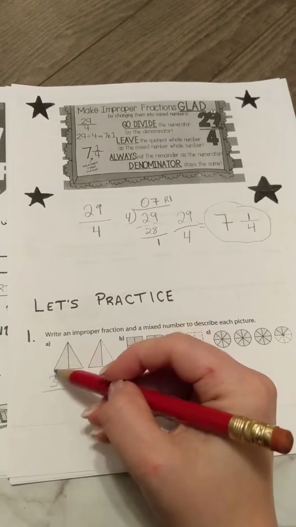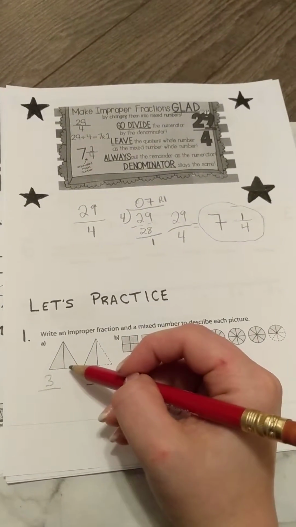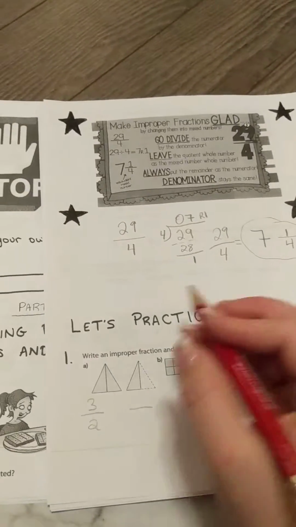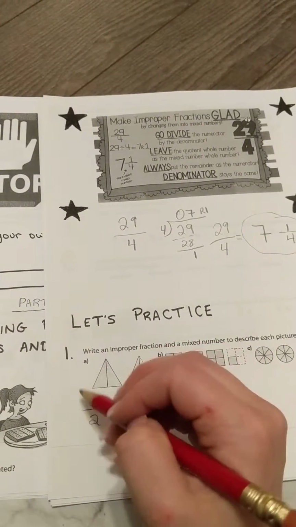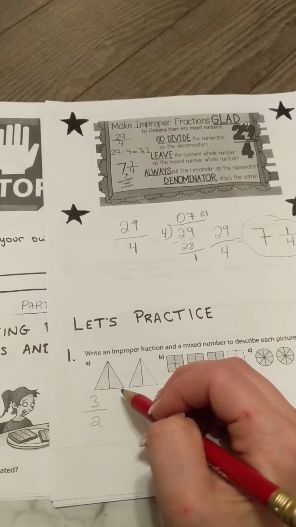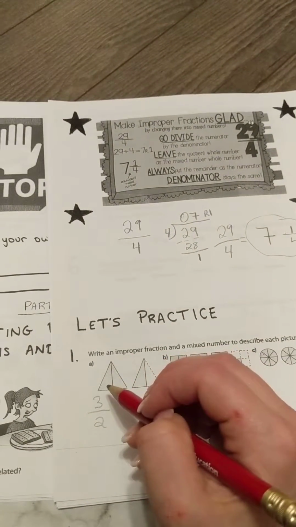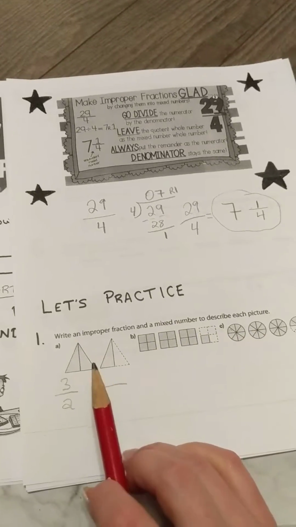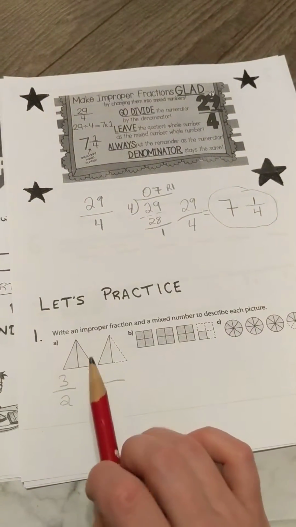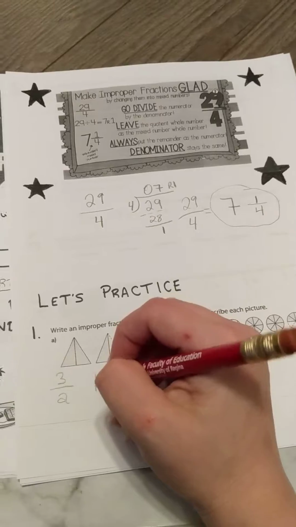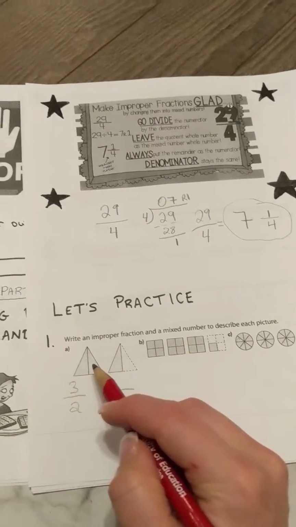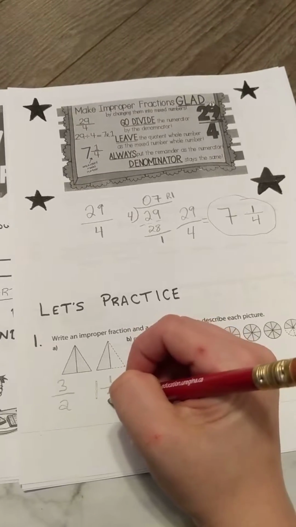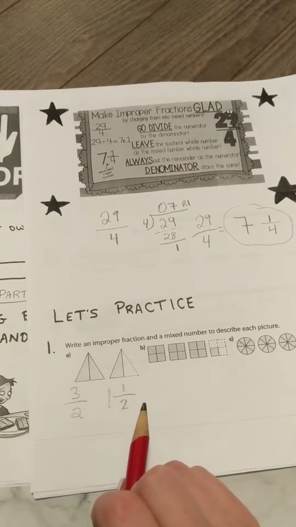Now within each triangle, there are only 2 pieces, so that is going to become my denominator. Even though there are 2 triangles here, I'm just looking for how many pieces equal 1 whole. In this case, 2 pieces equals 1 whole. Now if I look at the wholes, I have 1 whole already. So for my mixed number, I know I have 1 whole, it's already shaded in, and I have half of another. And half can be represented as a fraction as 1/2.